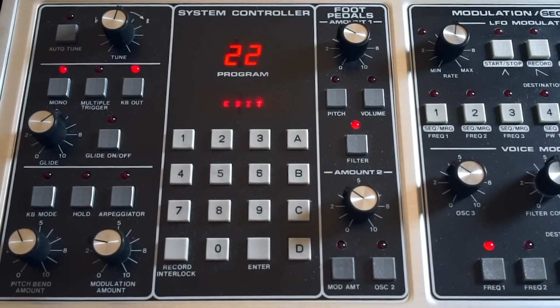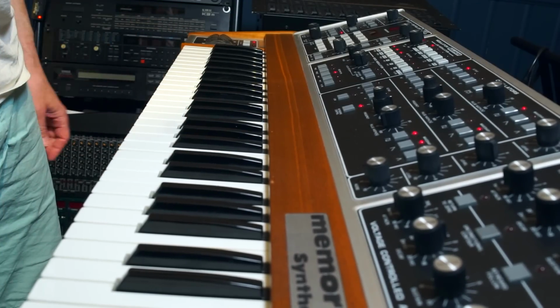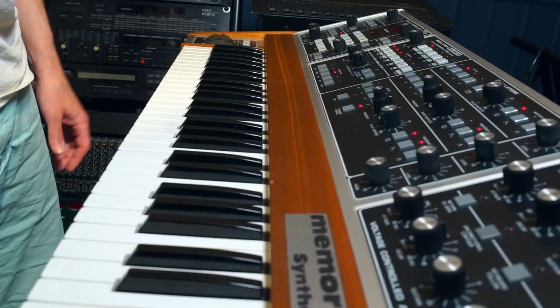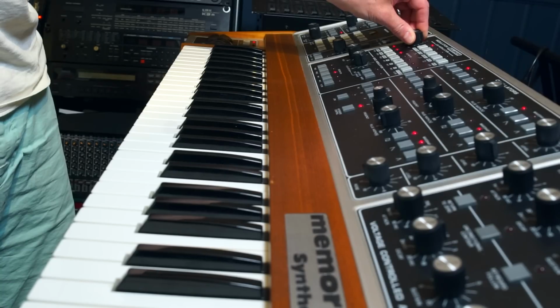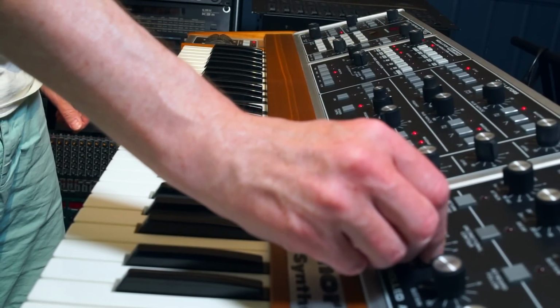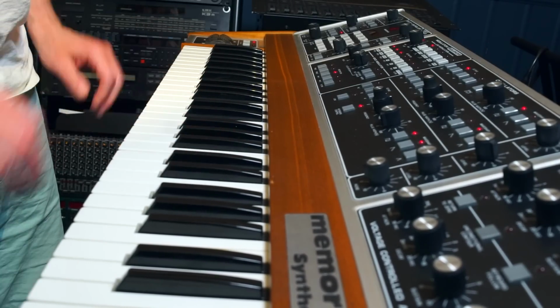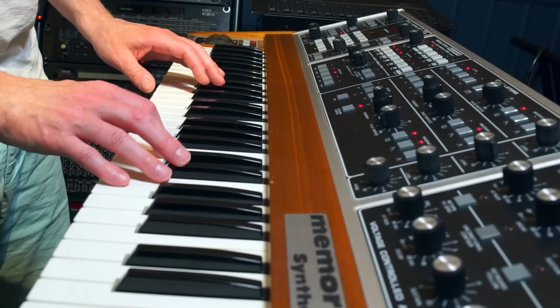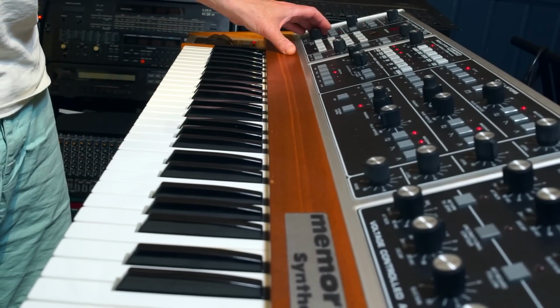Pure 80s magic. So let's check out some more sounds from the Memorymoog.